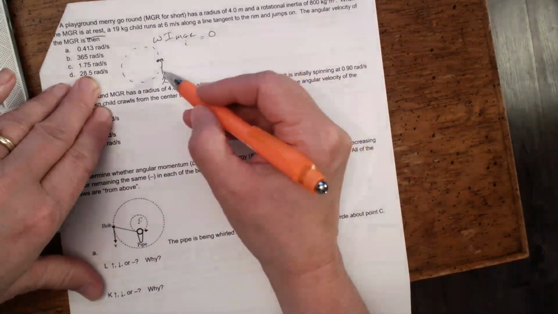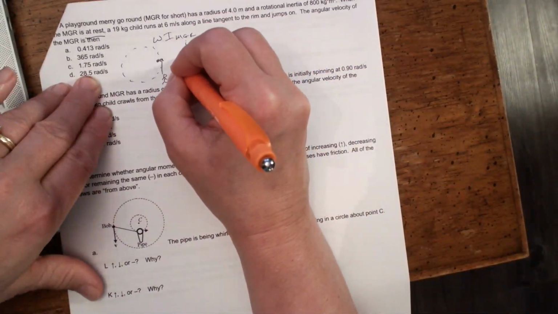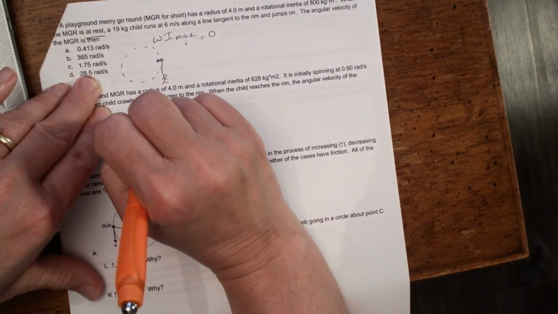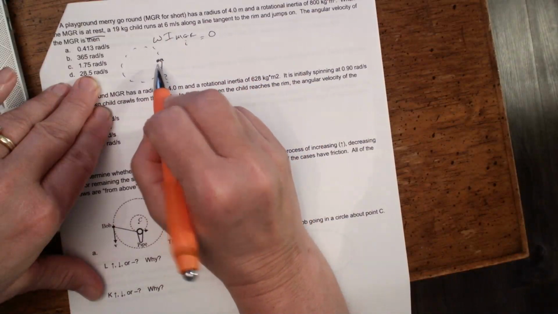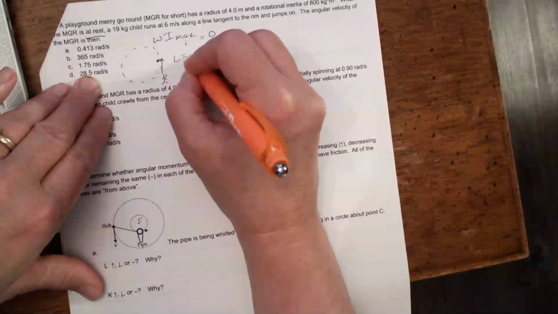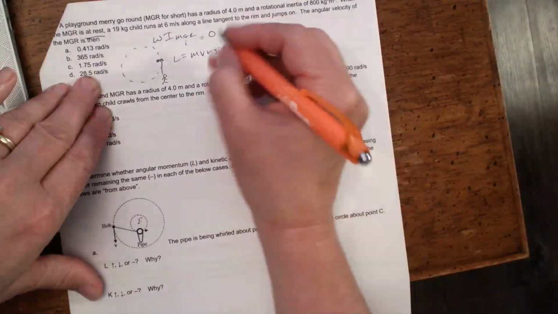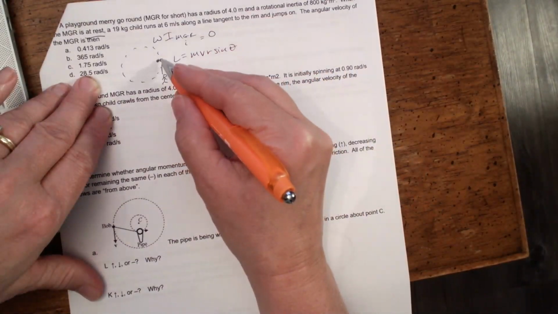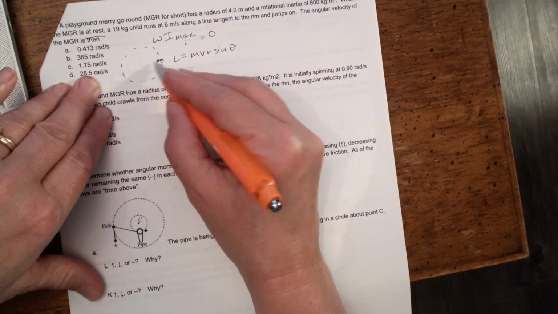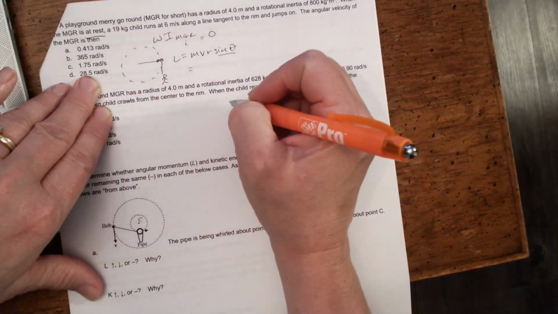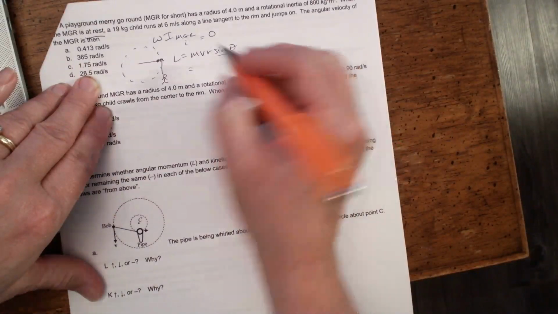Our kid, let's see, they're going to have an initial angular momentum. We can call them a point mass. So they're running along tangent to the rim. So if this is the radius, this is going to be a 90-degree angle. So that sine turns to 1.